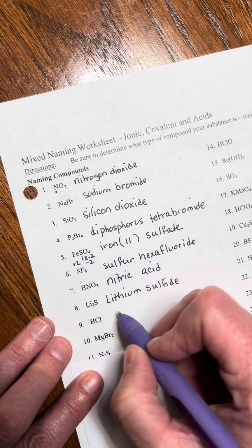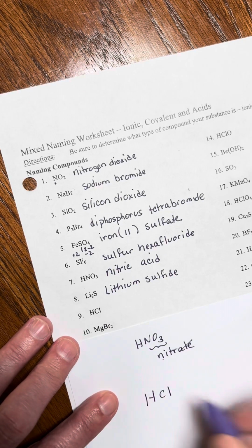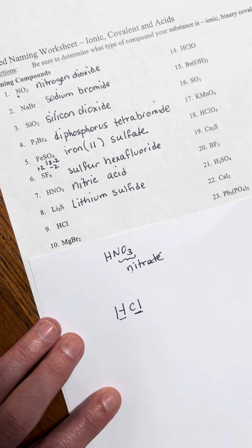HCl, now we're back to an acid. When we look at HCl, we have H followed by a nonmetal, not a polyatomic ion.